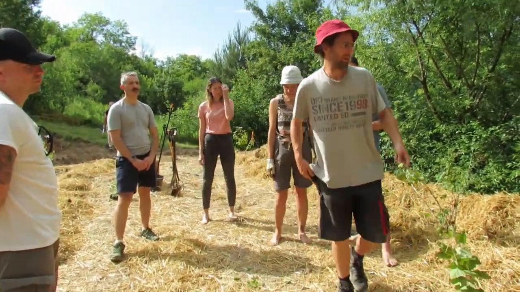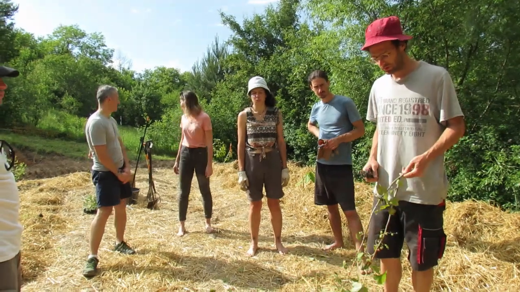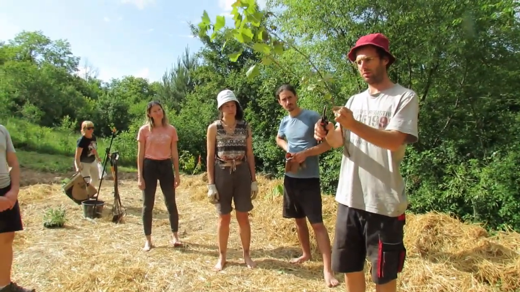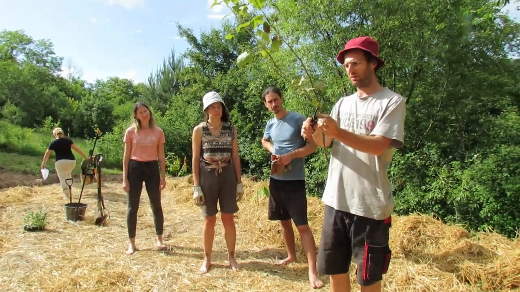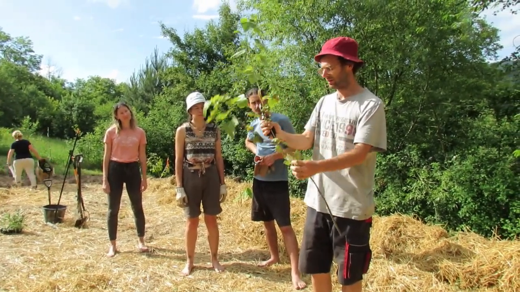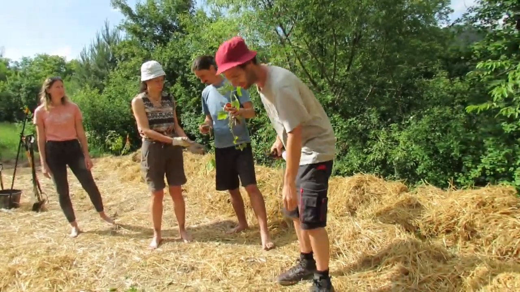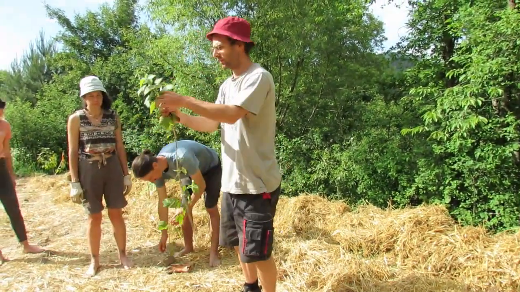This is a plant that normally propagates well by cutting, but this is not the best moment to do it. And if I have two, I do like this. I cut the bigger one out. You can remove all the things. You can also do like this.